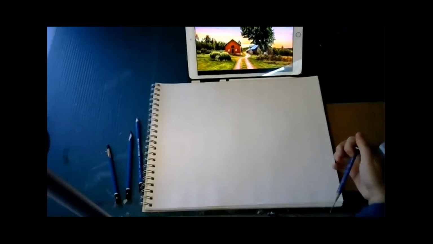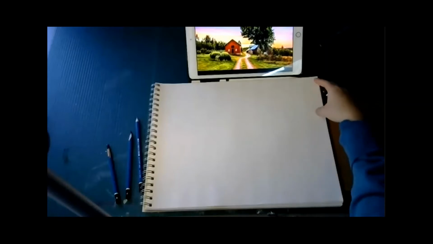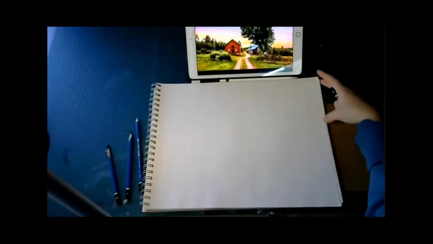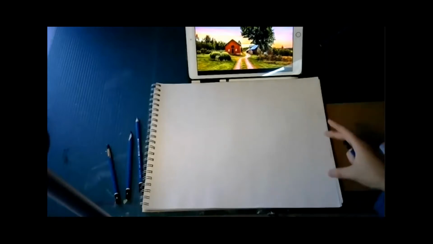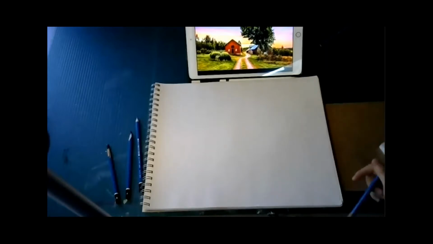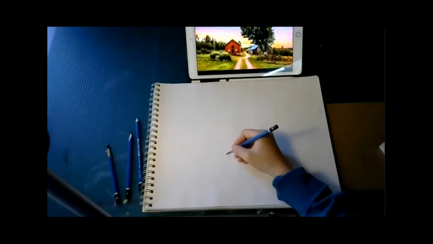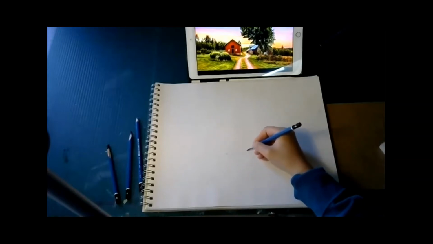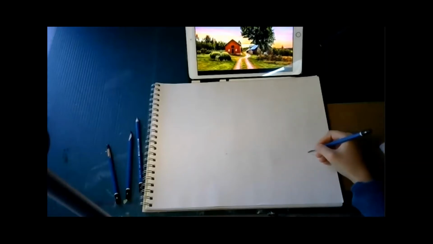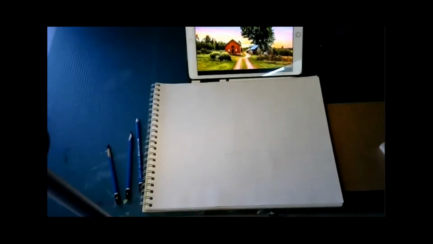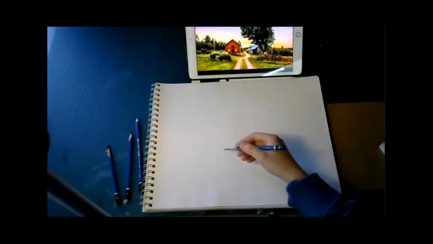If you imagine that your paper is split into 3 sections, 1, 2, 3, the horizon line sits about the bottom 1/3 of the paper. So you can go ahead and draw a line across the page, approximately 1/3.